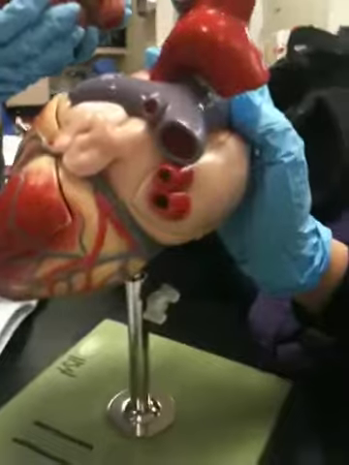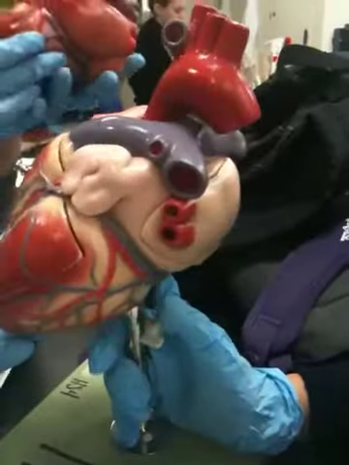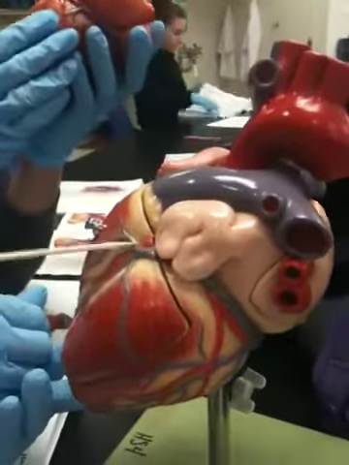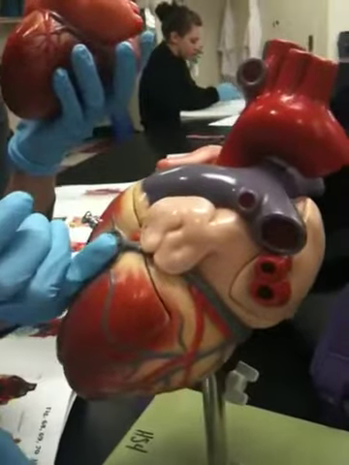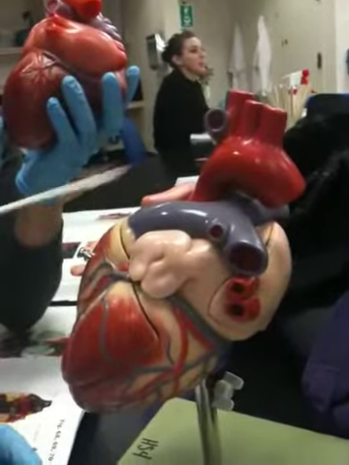Okay, the anterior interventricular artery. Interventricular here, right? The blue? No, the red. Arteries are going to be red. Okay, so yeah, it's the red. So where this splits?